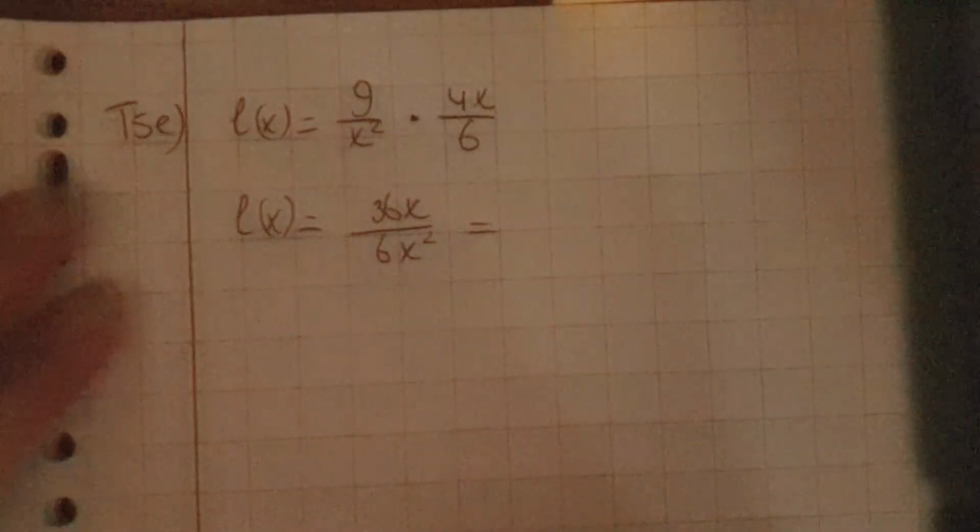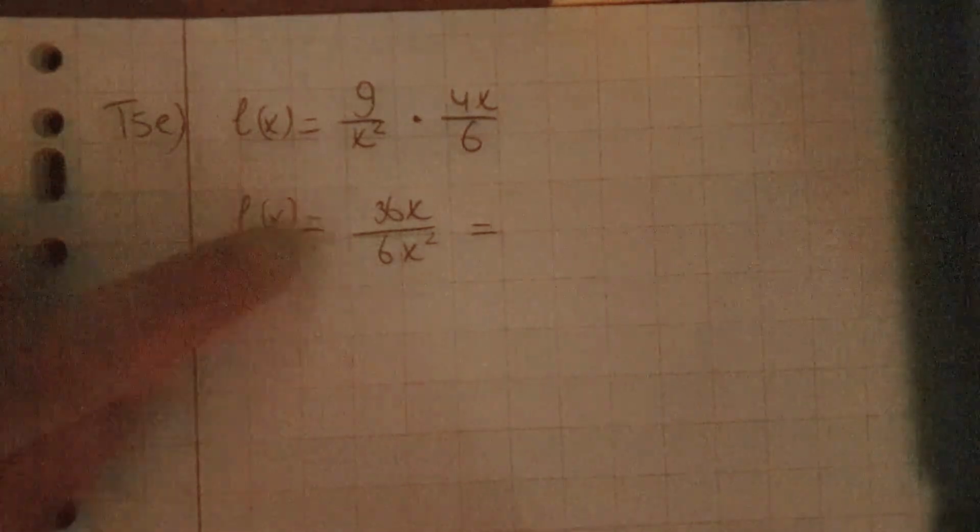T5e, L(x) is 9 divided by x squared times 4x divided by 6. Again, numerators times each other and denominators times each other. 9 times 4x is 36x, and x squared times 6 is 6x squared. Now, let's see if I can simplify this. First, you look at the numbers and then at the letters. 36 divided by 6, I can both divide by 6. So 36 divided by 6 is 6x, and 6 divided by 6 is just 1, so 1x squared.